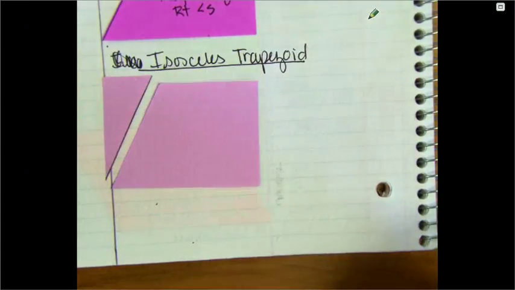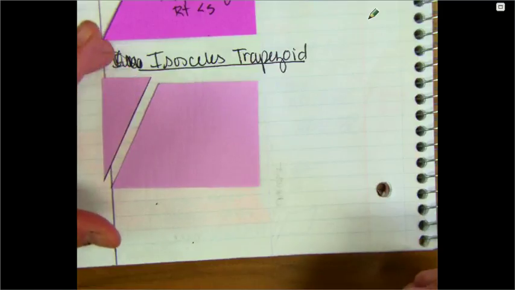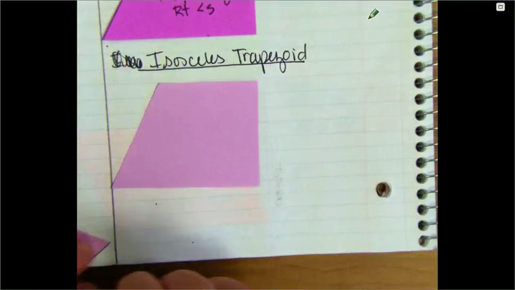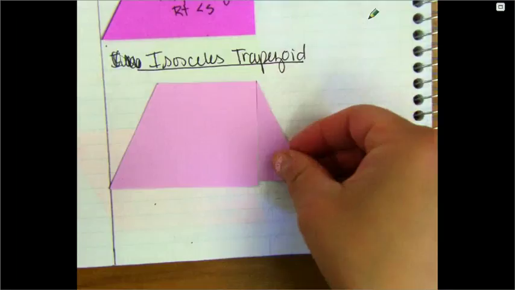So we just cut it, looks like this, right? All right, ready? If you've already cut it, you're going to take it to the other side, but you need to flip it.